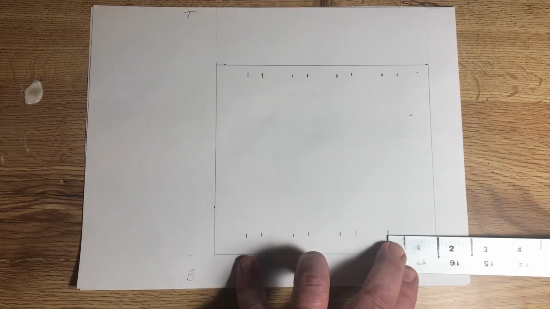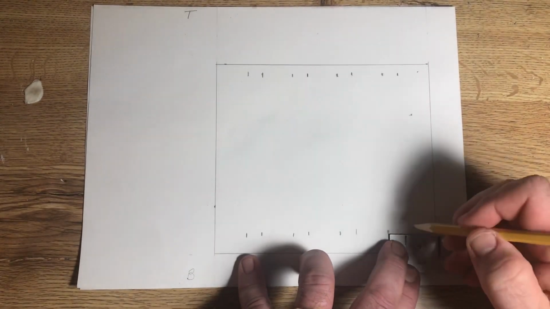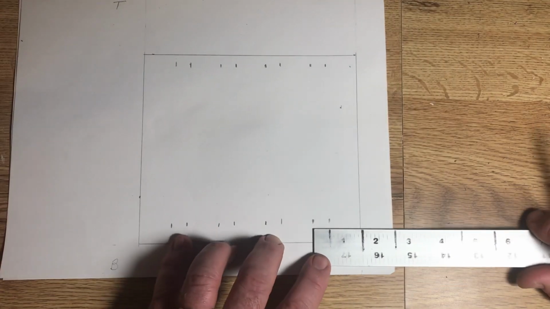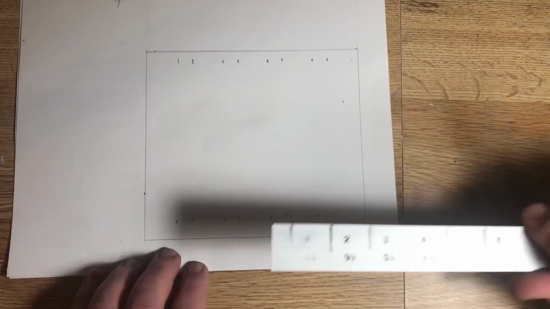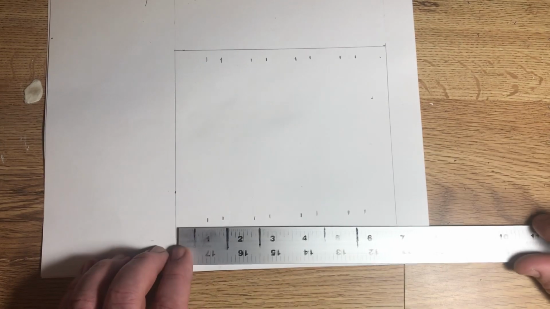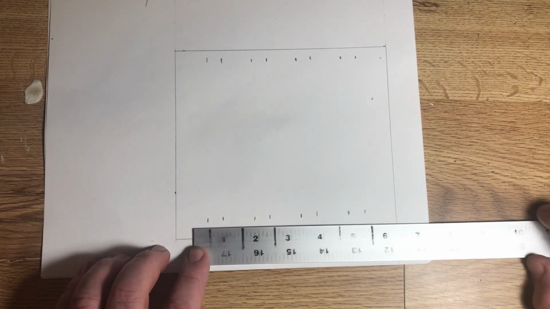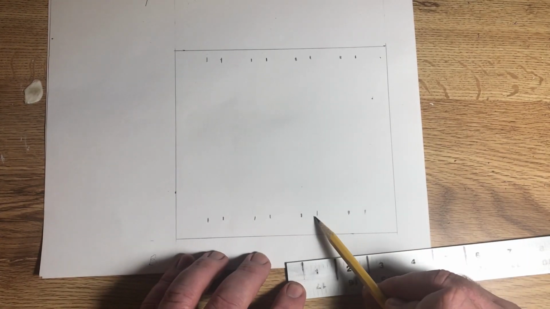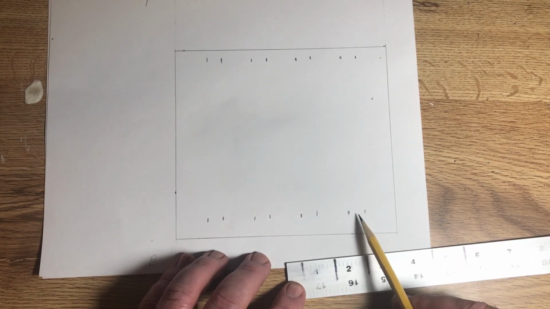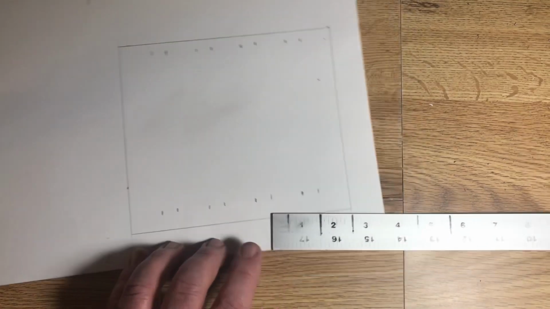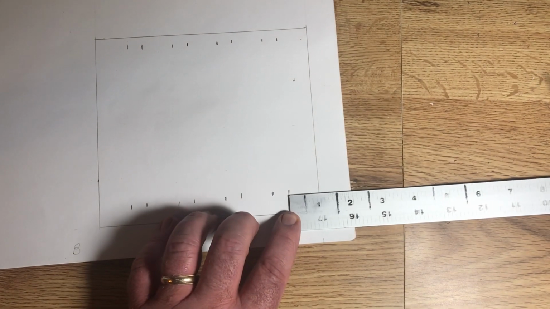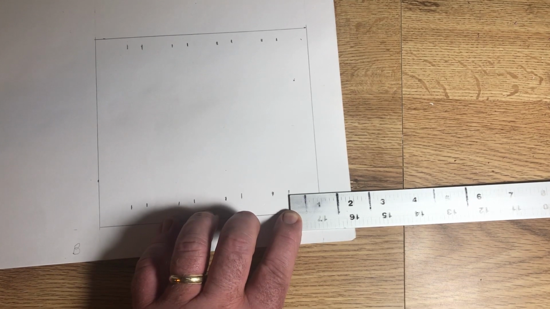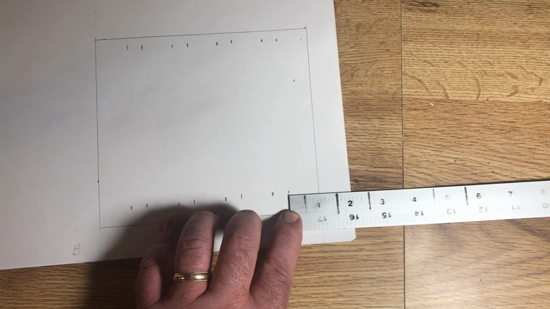There's 1 inch. Here goes half of an inch. And then we should have roughly, Mr. K screwed up, hang on. Okay, 1 inch, half of an inch, 1 inch, half of an inch, 1 inch, half of an inch, 1 inch, half. And then this should be about an inch here, but yeah, okay, it's not too bad. So Mr. K didn't screw up as badly as he thought.